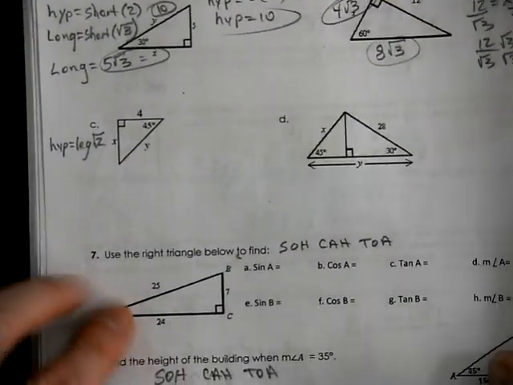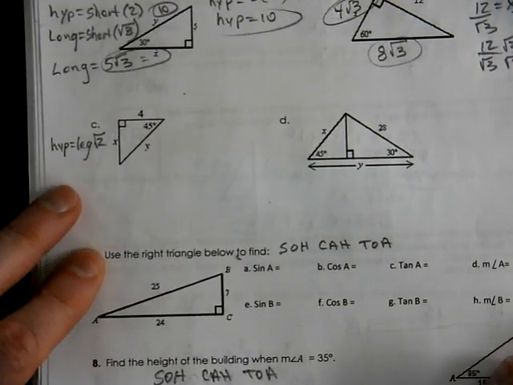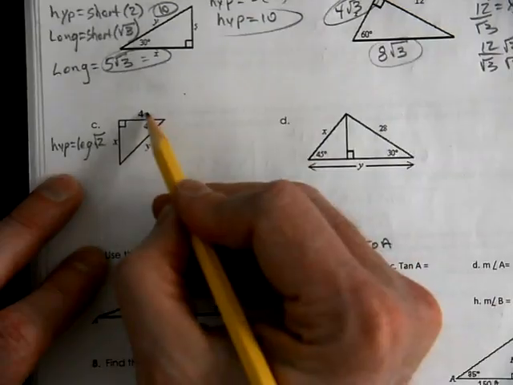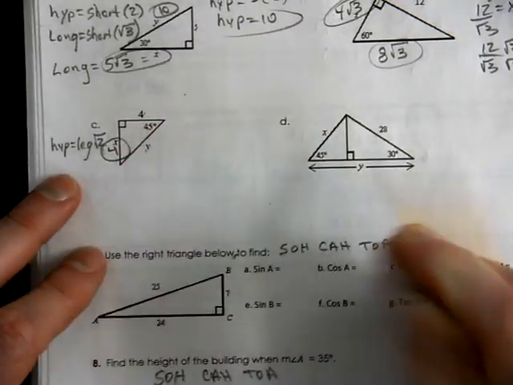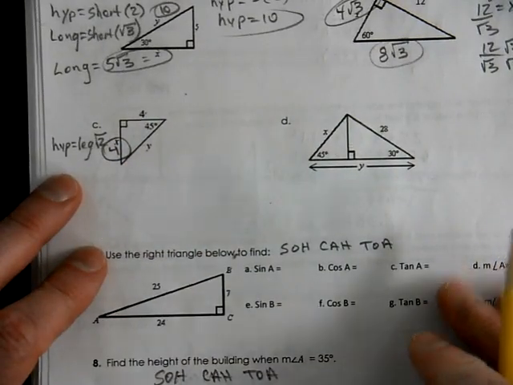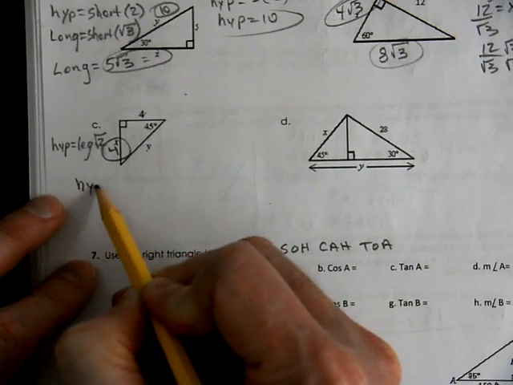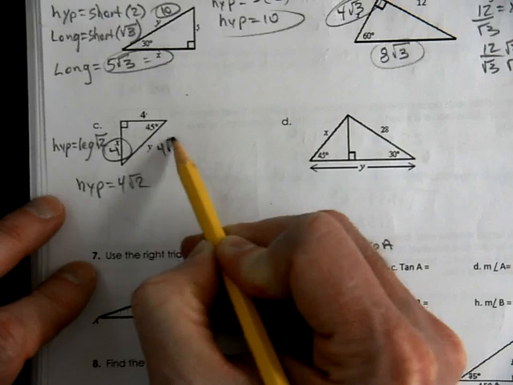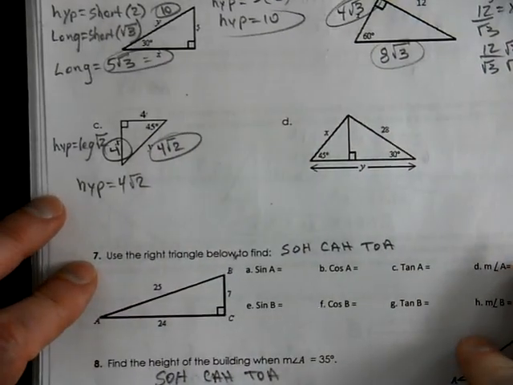In a 45, 45, 90 triangle, here's your formula. You need to make yourself familiar with these formulas. We know that the legs are going to be the same length. And we know that the hypotenuse is going to be the leg times root 2. So this is 4 root 2.